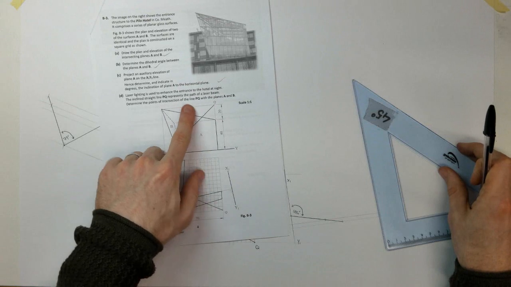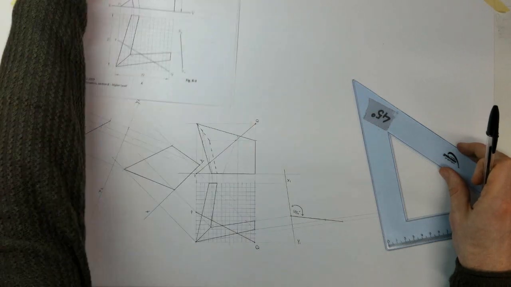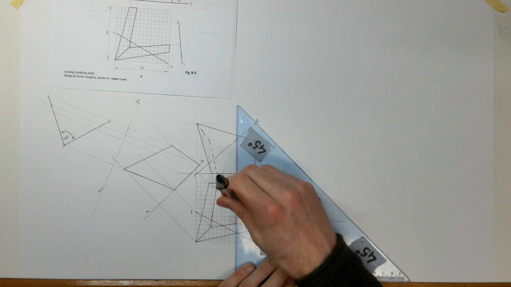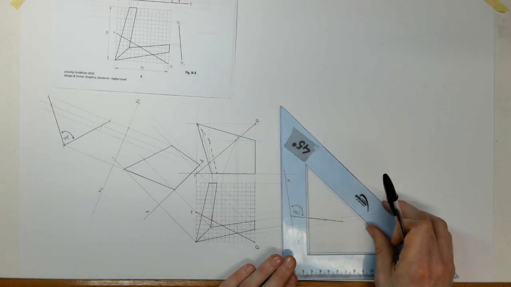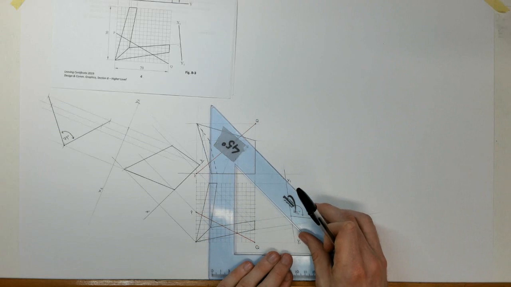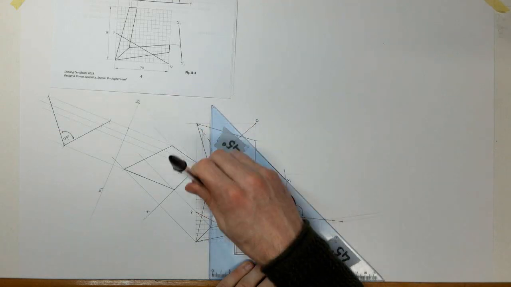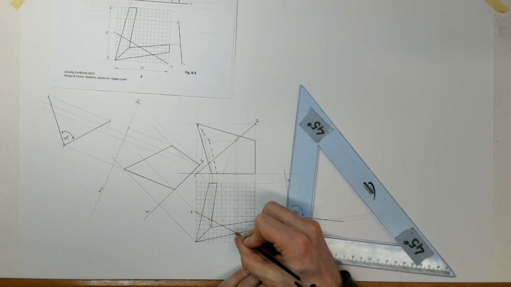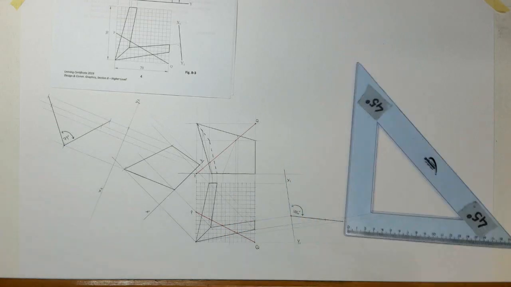Just trying to point the intersection of PQ. Yeah, so that's where it intersects there, and then we'll project that back down onto our laser. Project that back down onto our laser. So those are the projections of where it intersects the planes A and B.